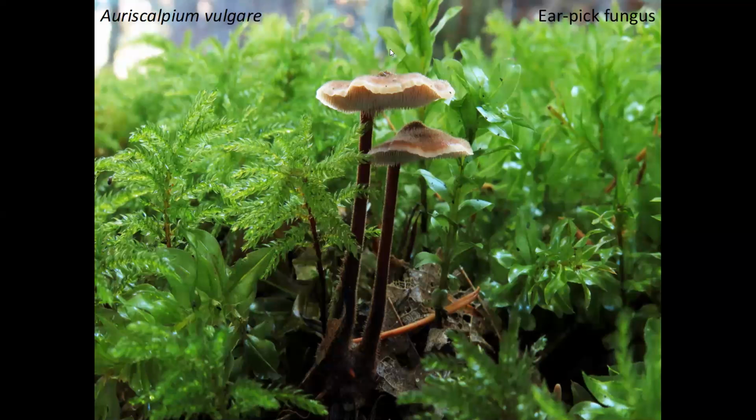As you can see from the mosses that are all around, these things are actually quite tiny. They tend to grow on Douglas fir cones.